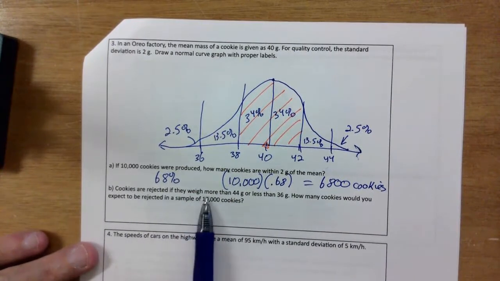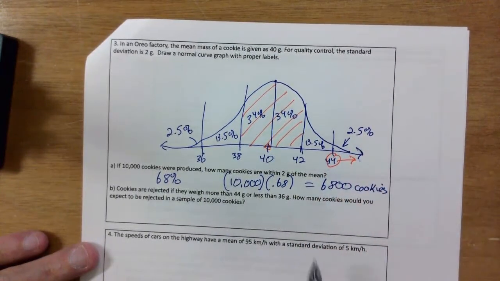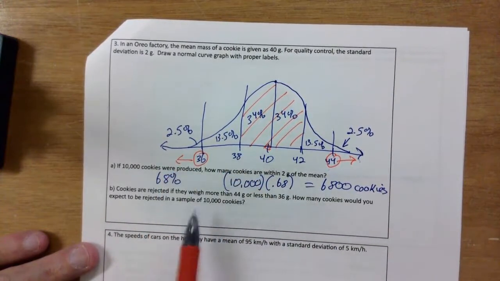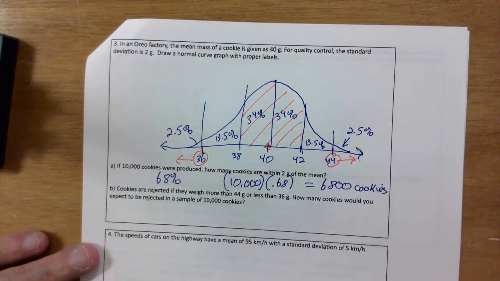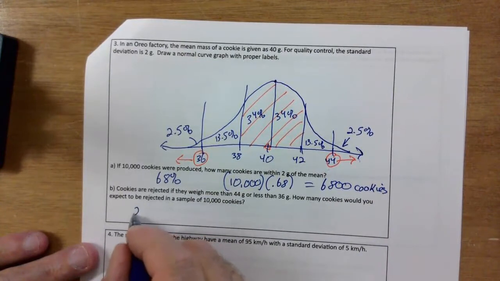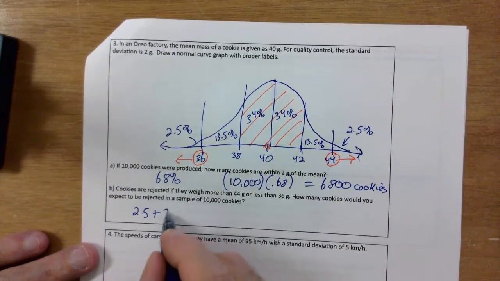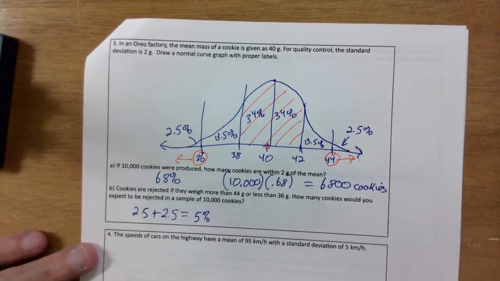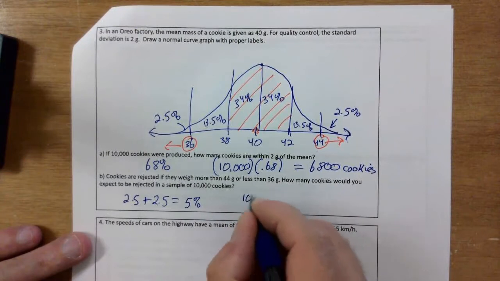Again, cookies are rejected if they weigh more than 44, so that's here and up, or less than 36, that's here and down. All right, they can't be too big and they can't be too small. They all want their cookies to look about the same in the package. So below 36 is 2.5%. Above 44 is another 2.5%. That's 5%. So 5% of the cookies will be rejected. Out of 10,000, how many is that?